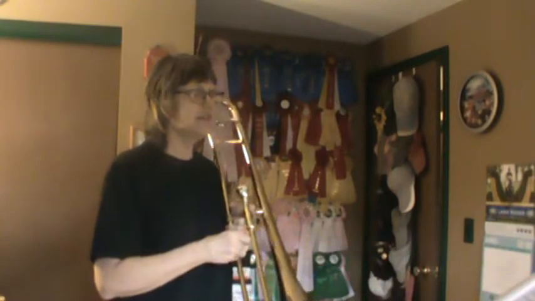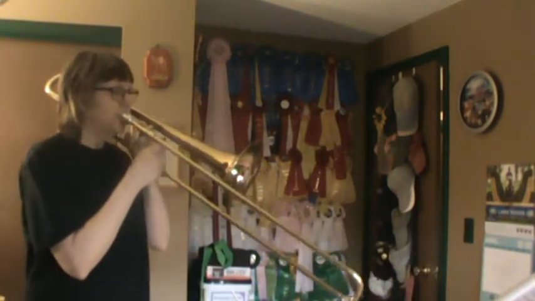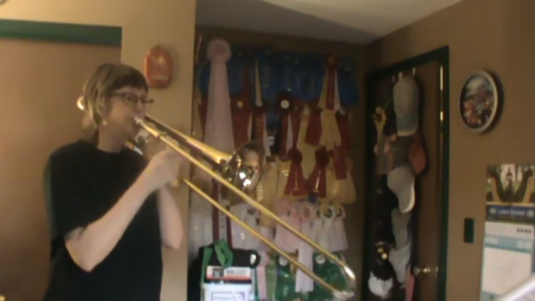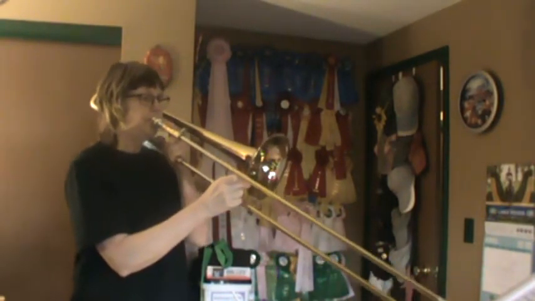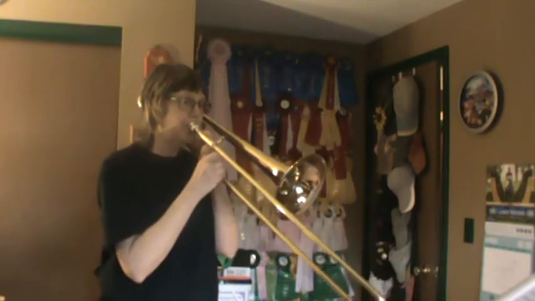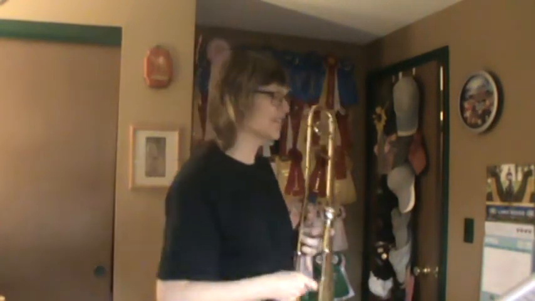Grasshopper, T, T. Song 2, everybody. Ready, go. I apologize. Sometimes I lose my tone. I have a little bit of trouble with my lips. But you can count on me to get the slide positions right and to get the rhythms right.